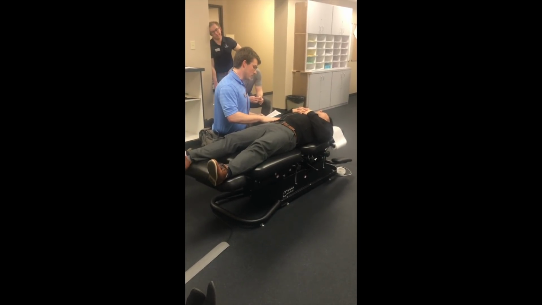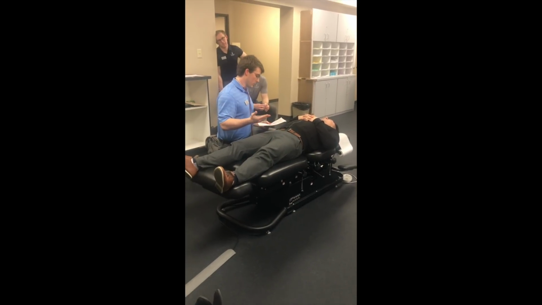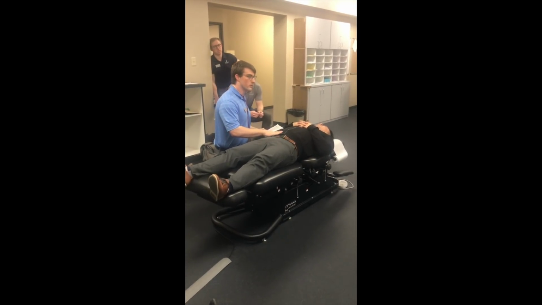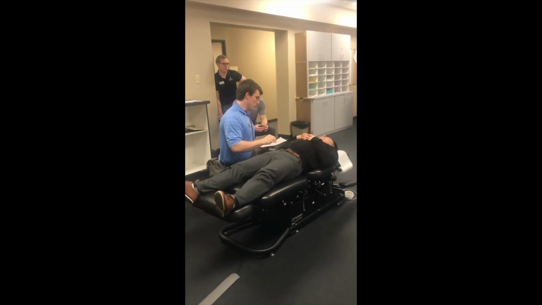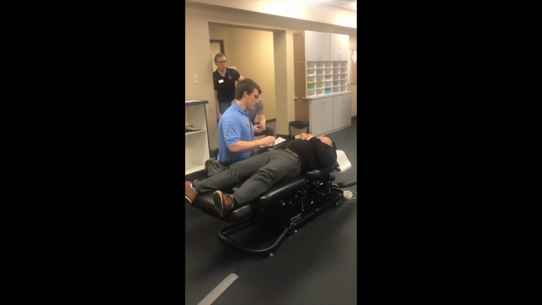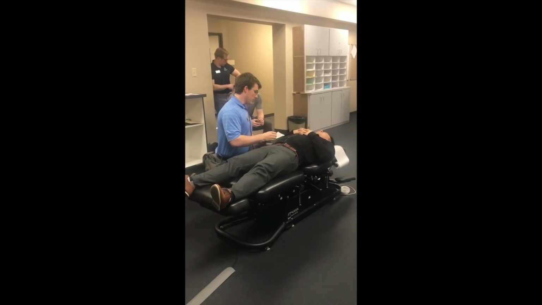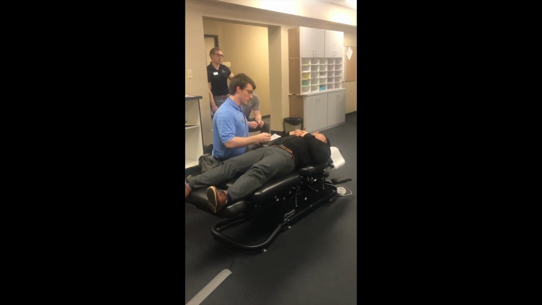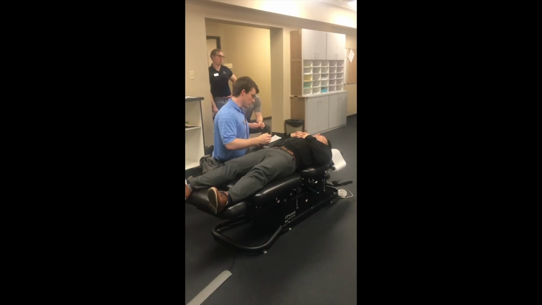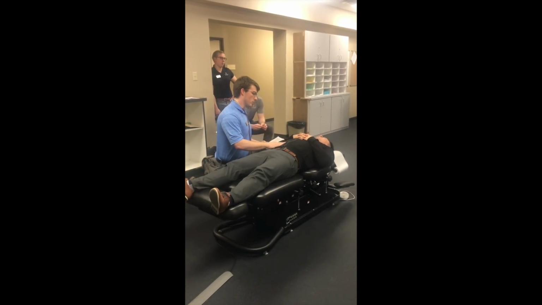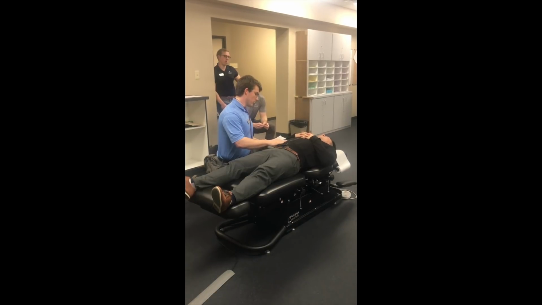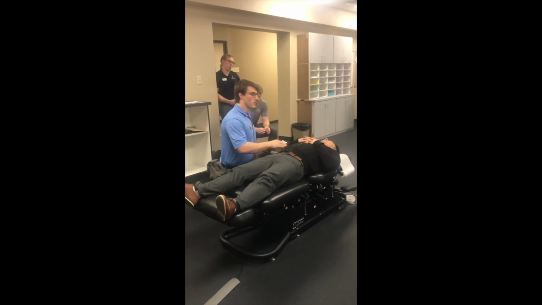If there's a mass, describe it. Hard and irregular is probably malignancy. Firm with smooth or irregular surface could be cirrhosis. Fatty liver is soft and smooth. Soft to firm, but smooth and tender could be congestive heart failure. Soft and tender is hepatitis.